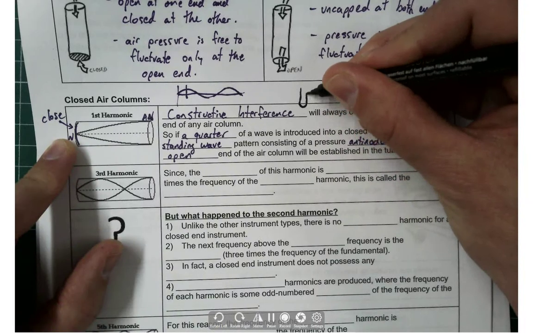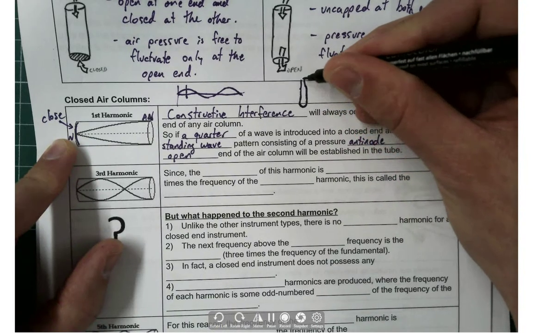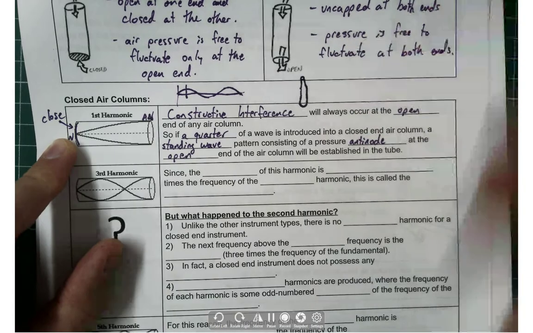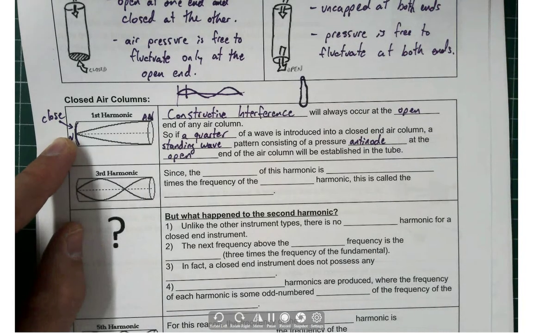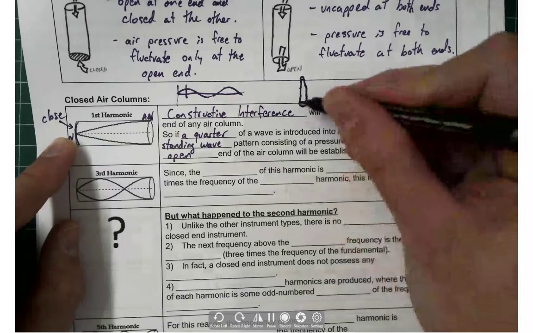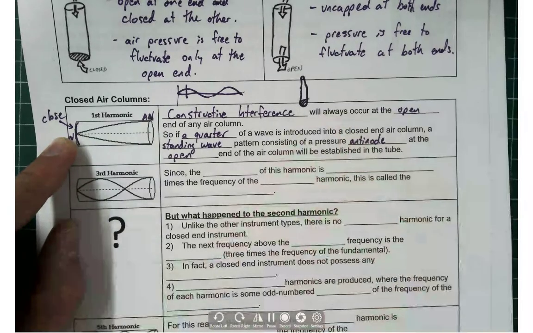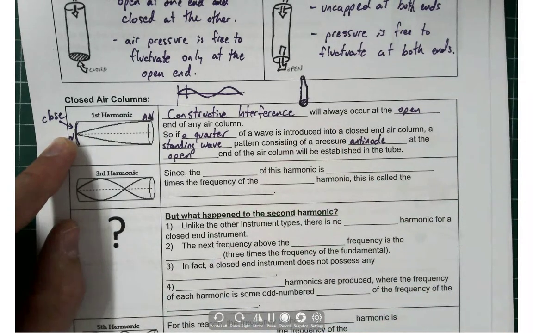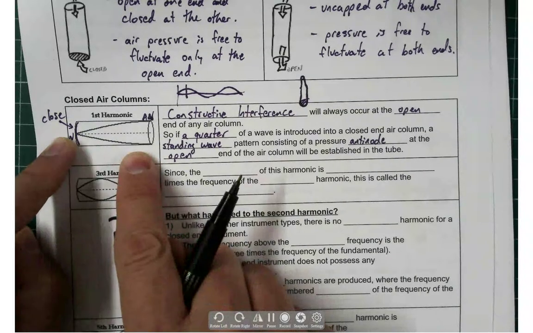Oh my gosh, I can't believe my pop bottle is such a terrible pop bottle. You imagine the pop bottle by nature is capped off at one end because I don't want my drinks to fall out. The opening is the open end. So when I blow across the pop bottle, I'm getting this effect, fluctuation at the top.